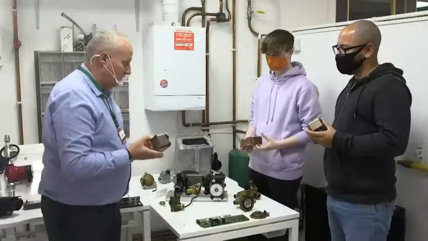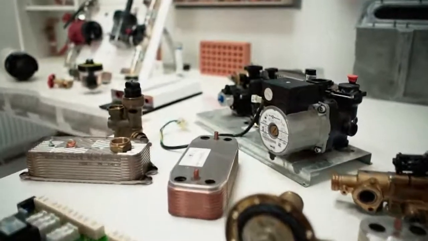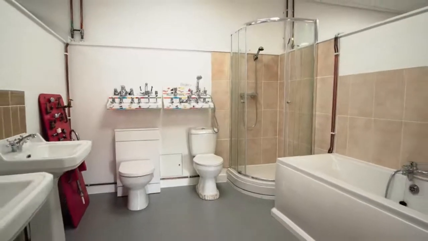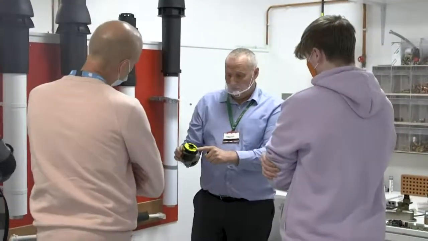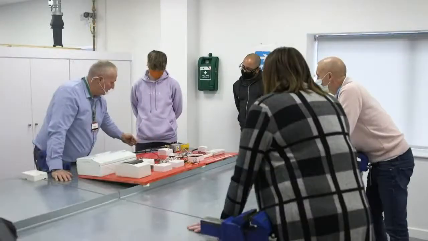Not only did we want to do the gas side, we wanted to look after our plumbers. So on this end, we've got all our cisterns, toilets, cold water cylinders, and we also do water regulations here. So we set up a variety of faults with water regulations.